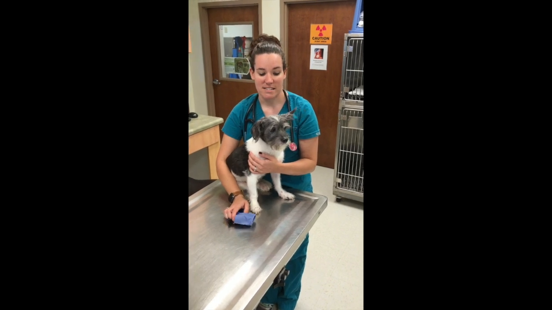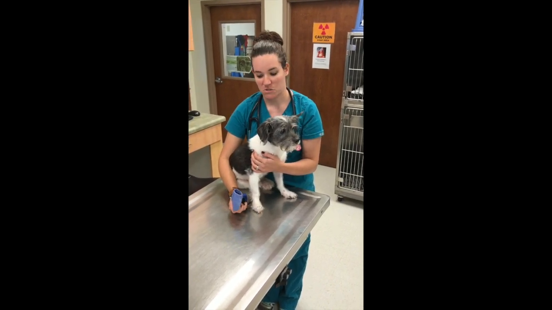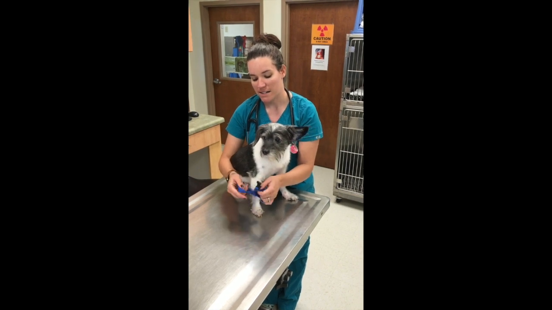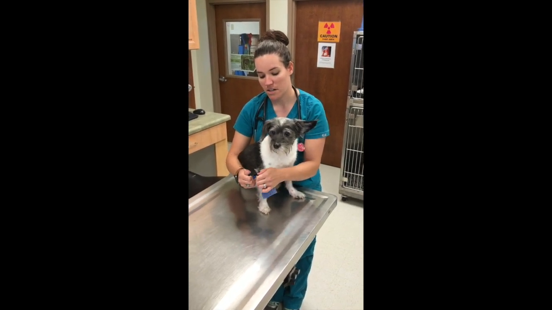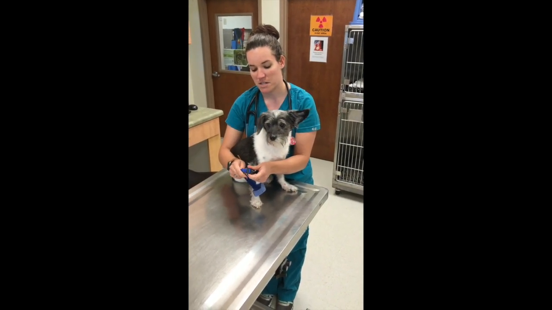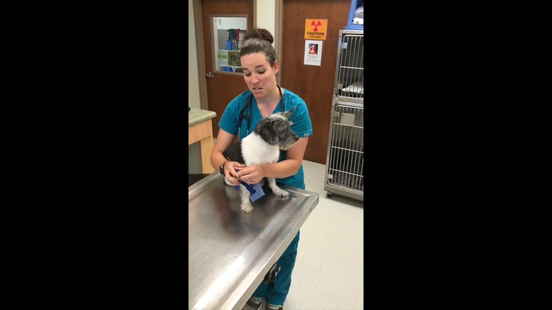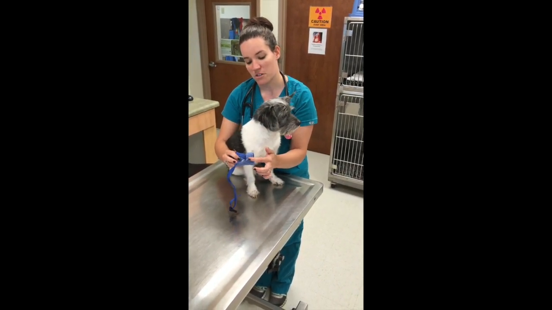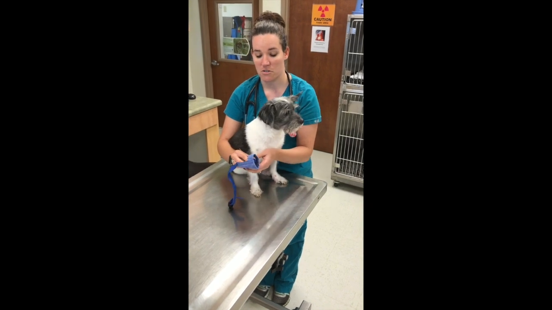So this is Maxwell. He's going to be our model for how to apply a muzzle to a dog. This is a pretty standard nylon muzzle. It has a clip here that goes around behind their ears and snaps in. It has an adjustment to make sure that it's snug. There are two pieces to the muzzle. There's a short part that goes over the top and then a longer part that goes under the bottom jaw.